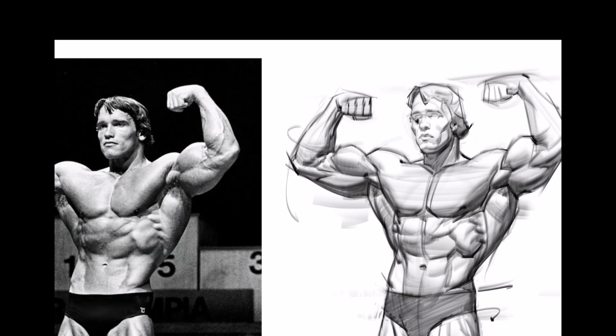And I'm going to try to just block out the pupils.